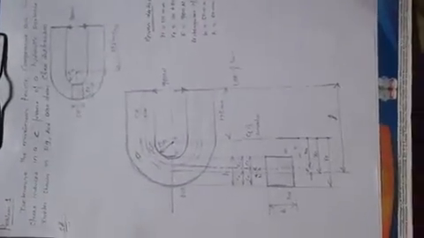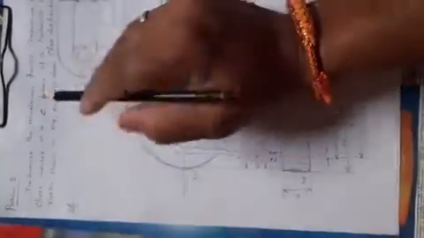In the last class, we discussed module 1, curved beams. What are beams? What are straight beams and curved beams? The difference between a straight beam and a curved beam. Then stresses in a curved beam. Today, we are going to solve one problem related to a curved beam, that is the C frame.